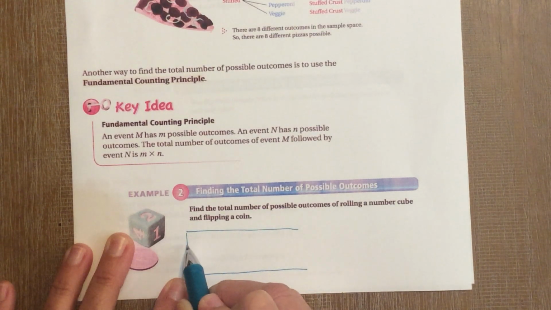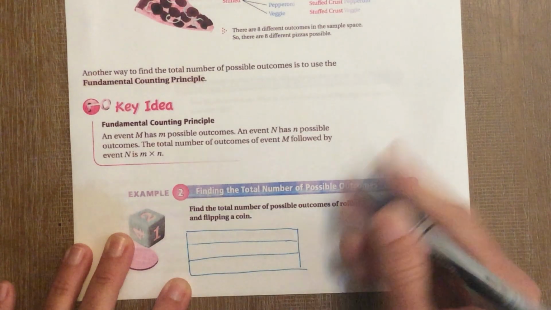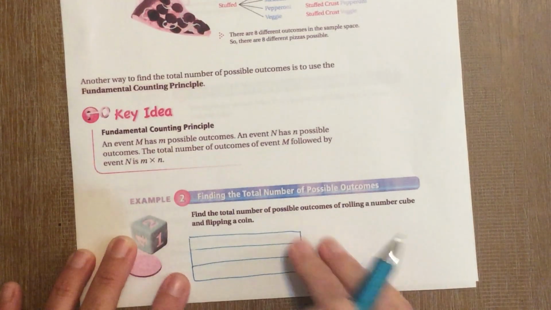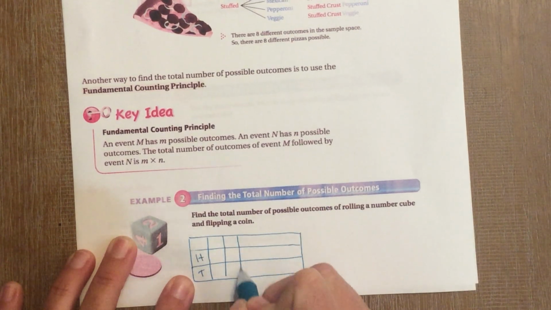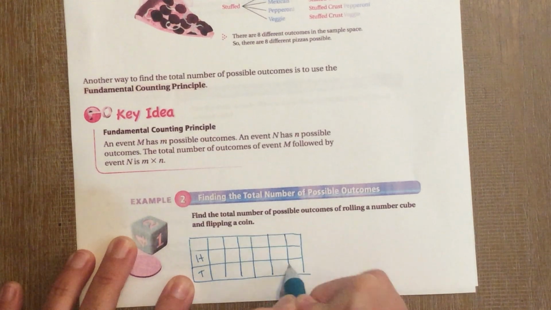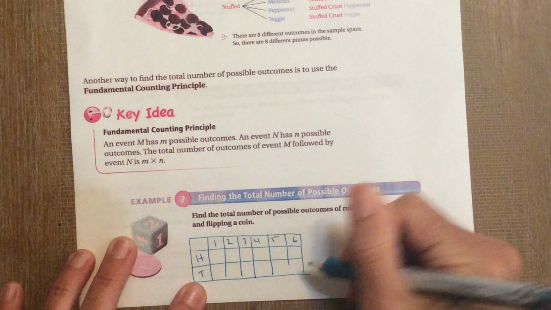I will show you how to make a table, right? Tree diagram, table, heads, tails, 1, 2, 3, 4, 5, 6. There's my number cube.